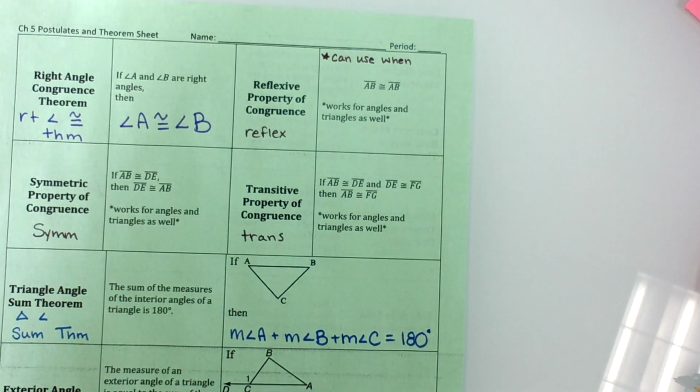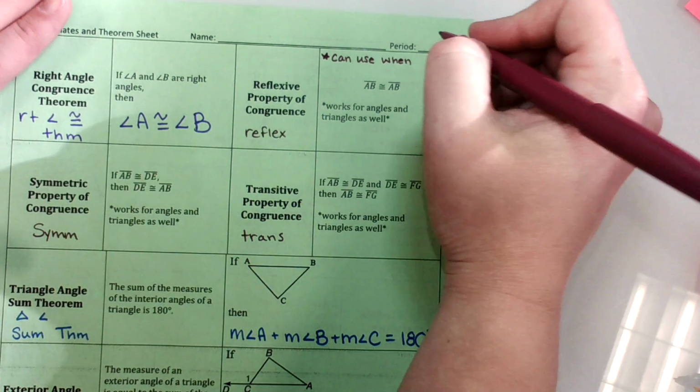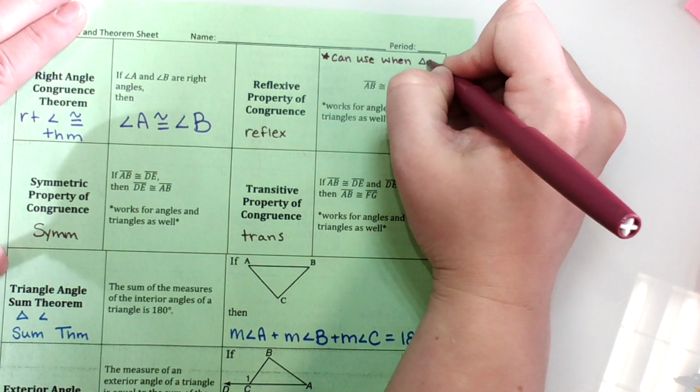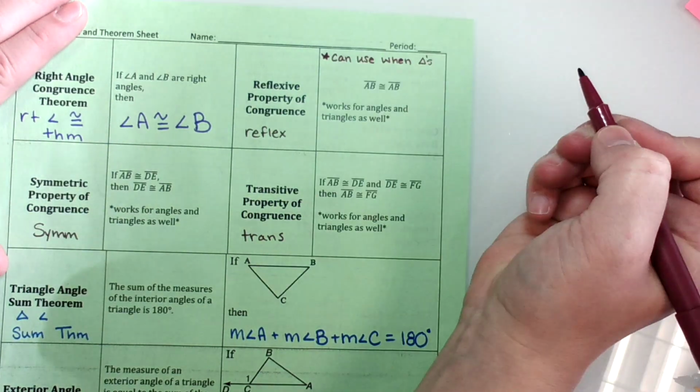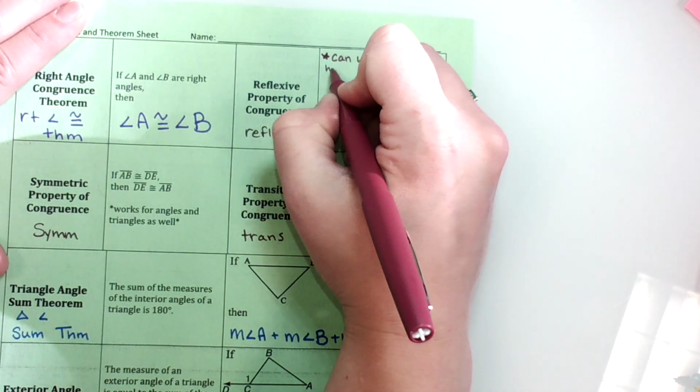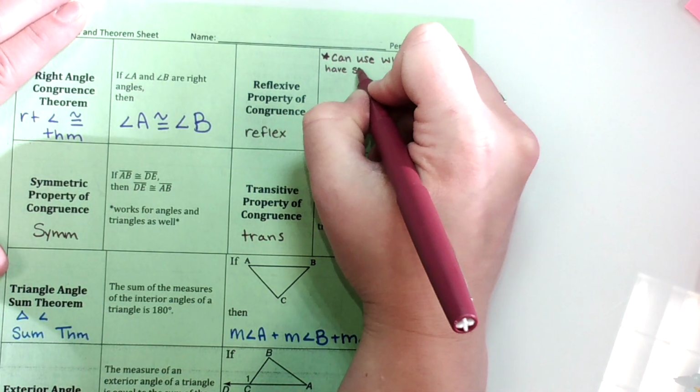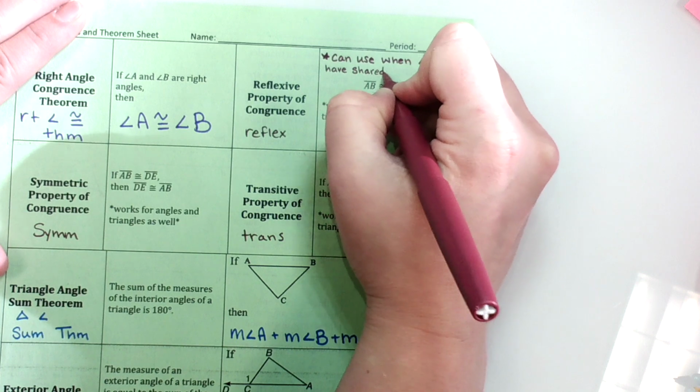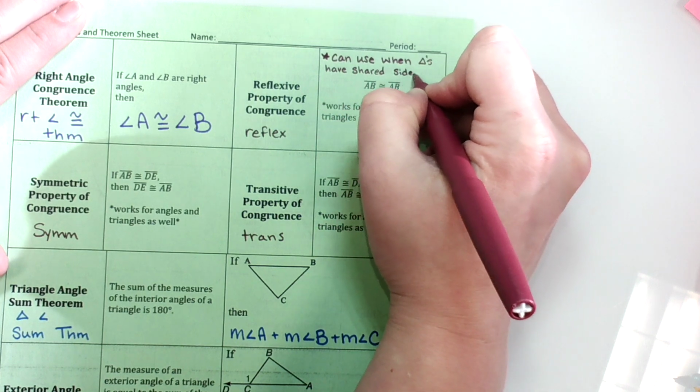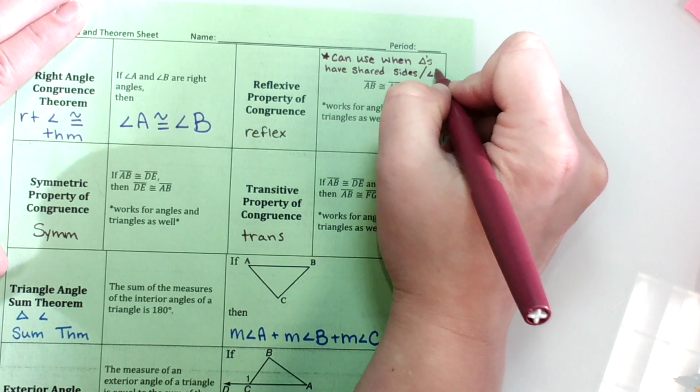Yesterday we used this when the two triangles shared the same side or shared the same angle. So we can use it when triangles have shared sides or angles.